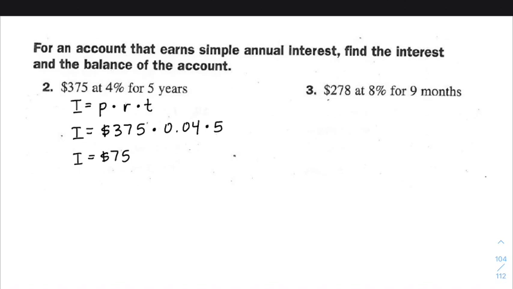But we're not done yet. We still need to find the balance of the account. To find the balance, we need to add the principal and the interest together. The principal was $375, and the interest was $75. When we add these values together, we get a total of $450, and that is the balance for the account.